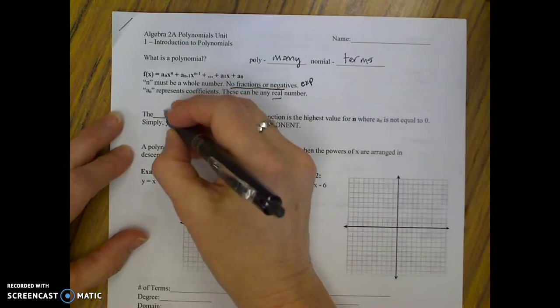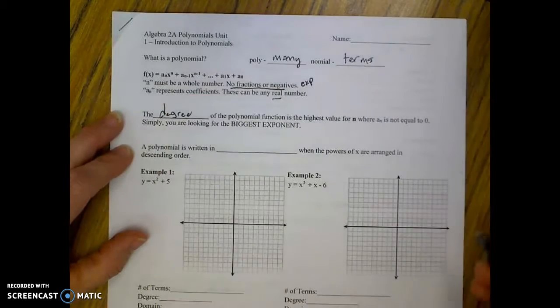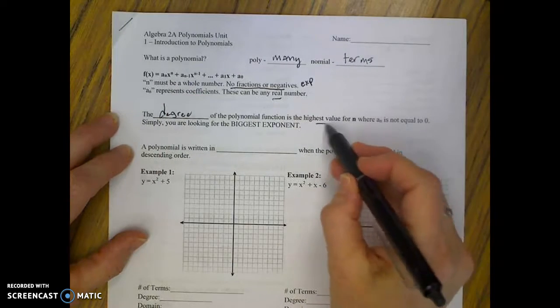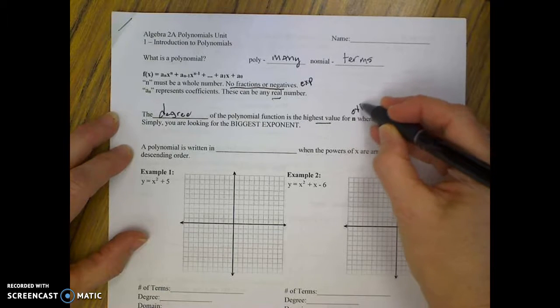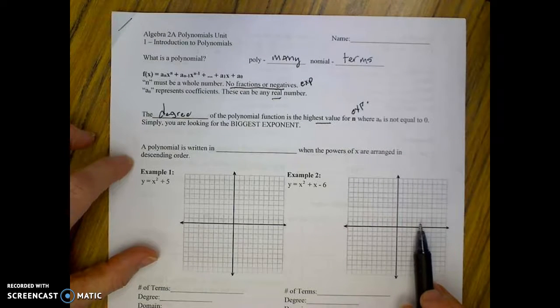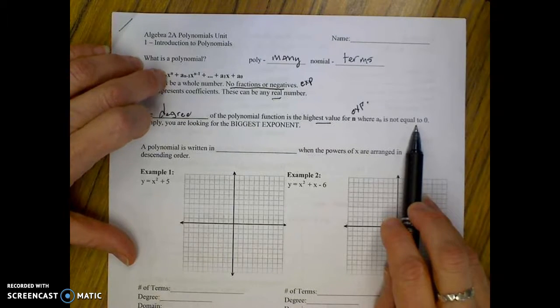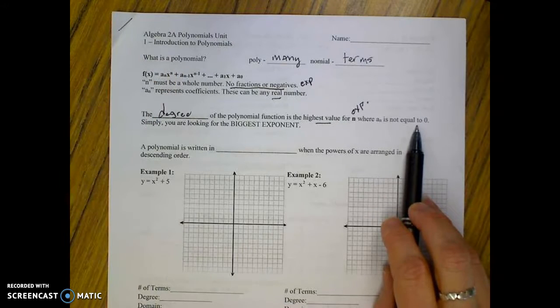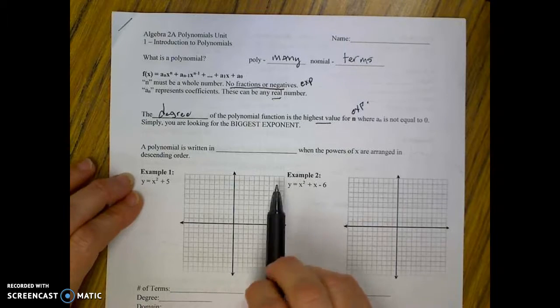All right, the degree of a polynomial is just based on the highest value of the n, or the exponent, where a sub n is not equal to 0. Basically where there's a term, right? Because if a sub n is 0, if I put 0 in front of x, it makes that term go away.